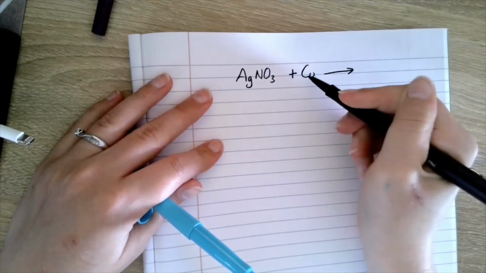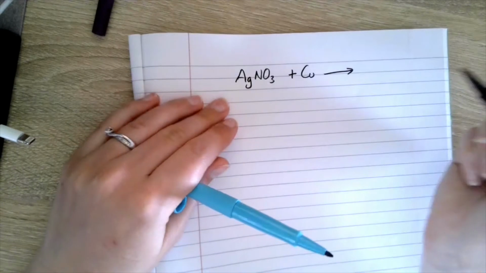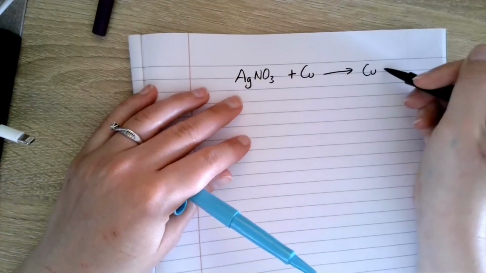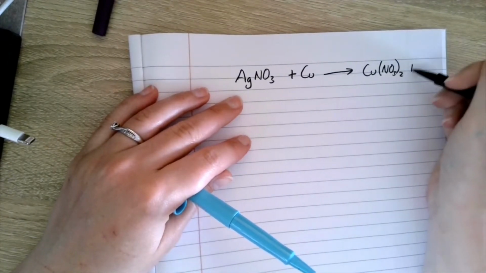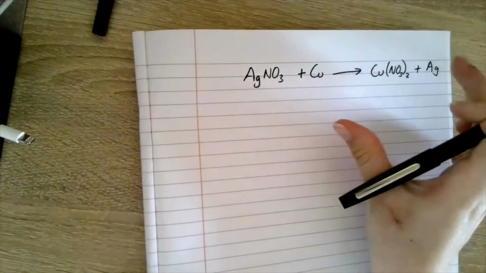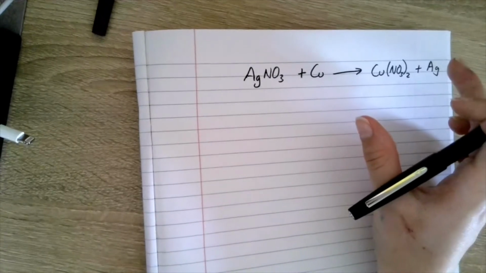Now, as copper is more reactive than silver, it displaces the silver from the reaction in order to form copper nitrate plus silver.